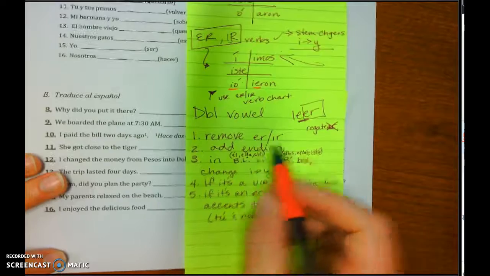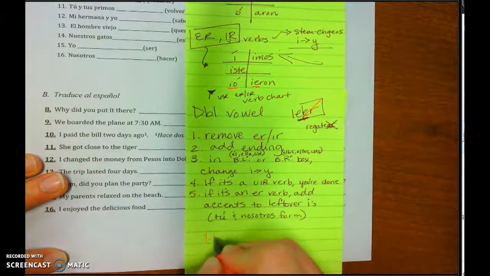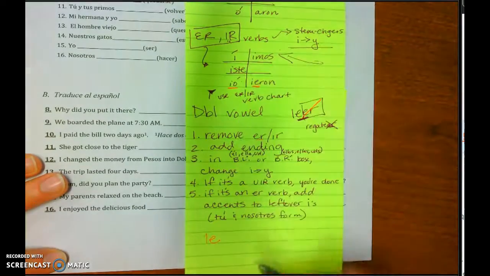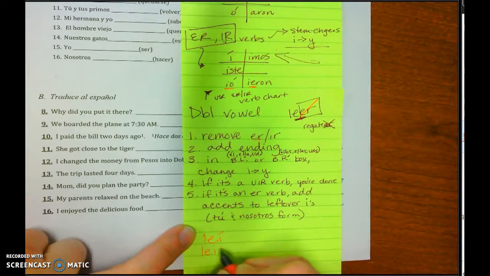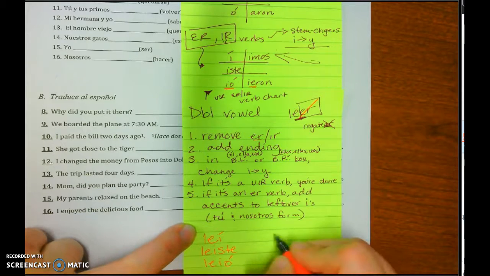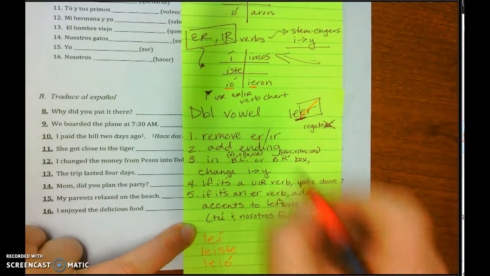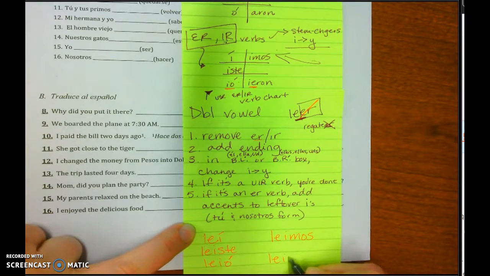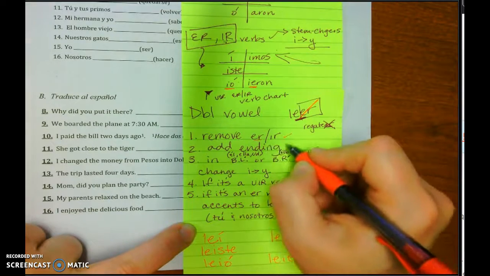First thing I do to conjugate it, I remove the ER ending. So if it were leer, I would remove the ER, and then I would add the endings from the ER-IR verb chart. So lei, leiste, leo. I would do it exactly the way it is on this chart. Okay, and follow the steps.